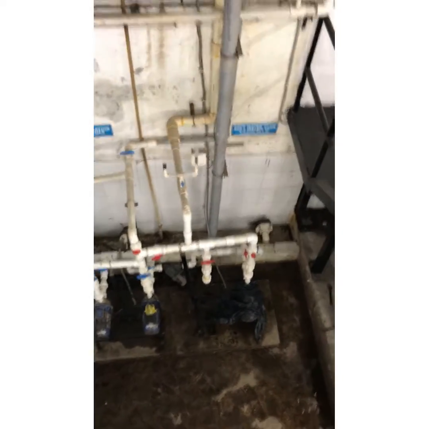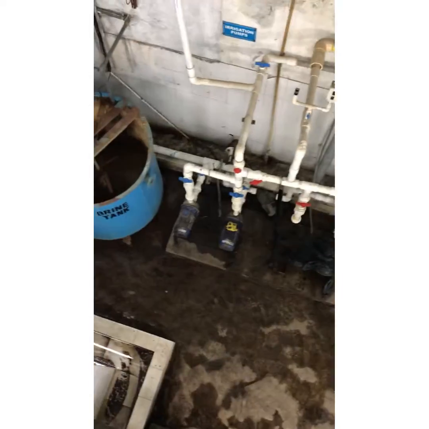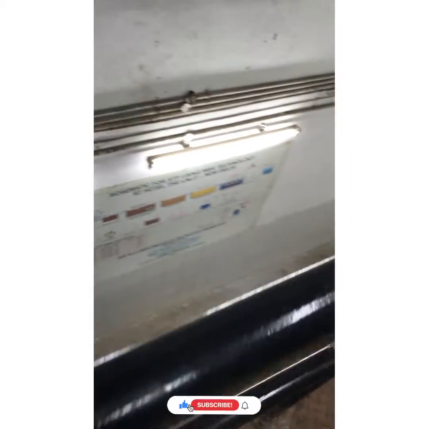And you see, these are the screw pumps for the dewatering system, and for the dewatering system we are using a centrifuge over here.